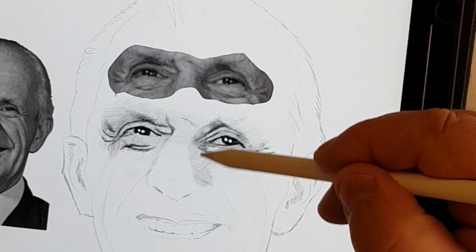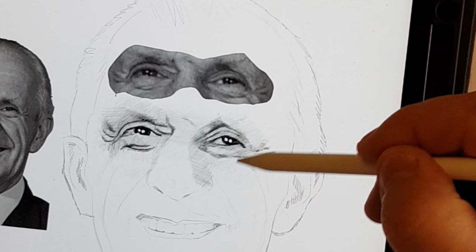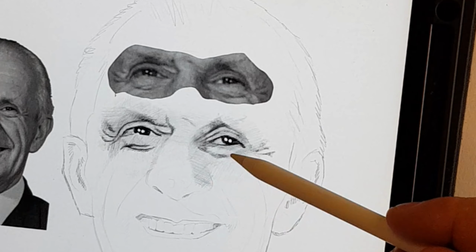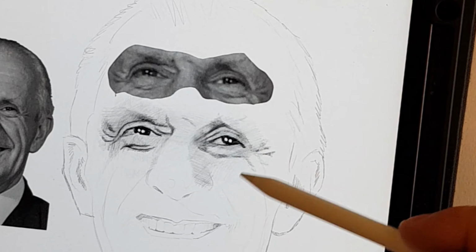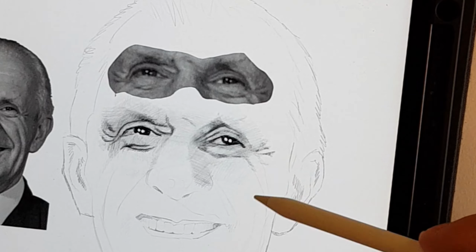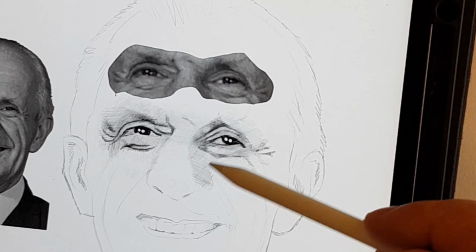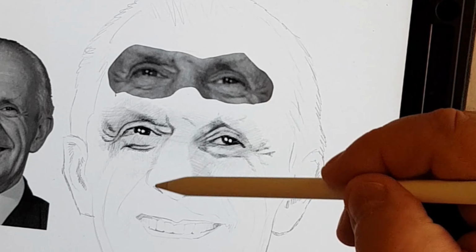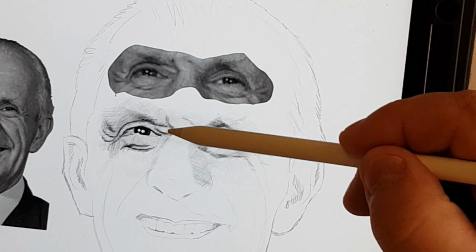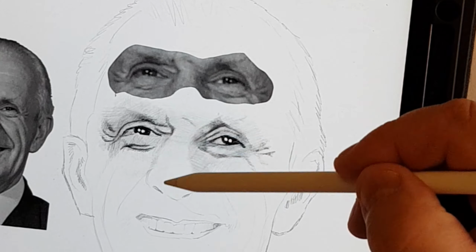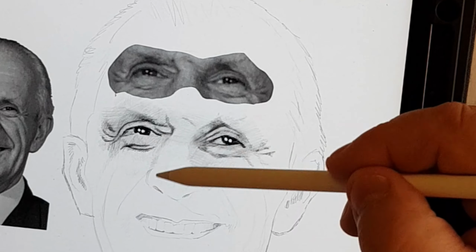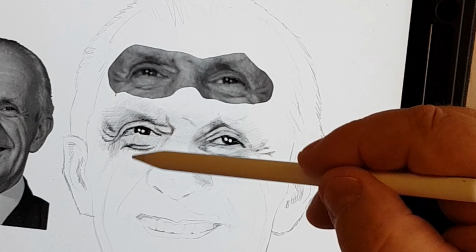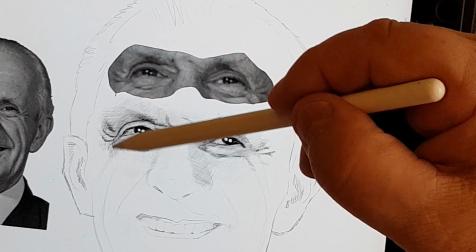when you zoom out. You have to zoom out just to see where you are, where you're going with it. Let's go back to my pencil. Let's see, I'm relying now on the other reference. And what I'm doing is I'm just putting in some shading on the nose. Looking at the nose on the bigger reference, I can't see it on the eyes. There you go.